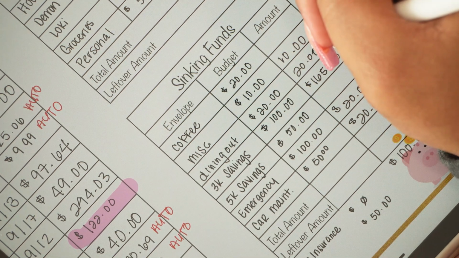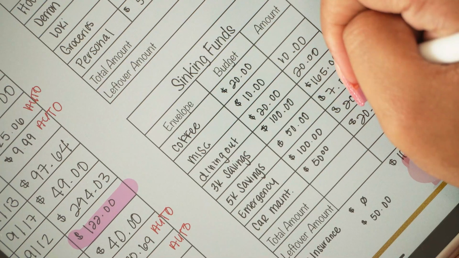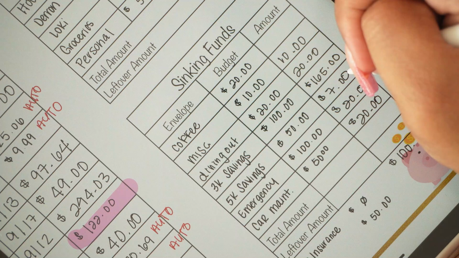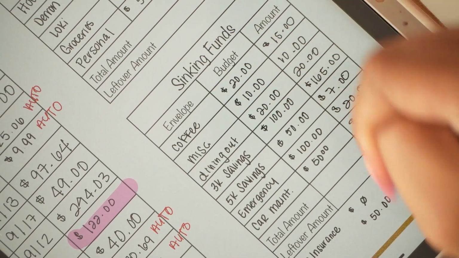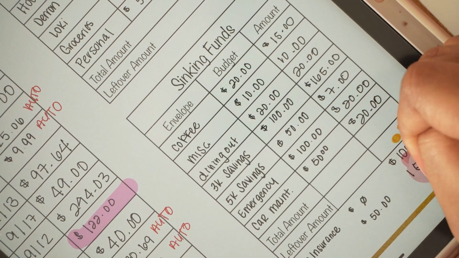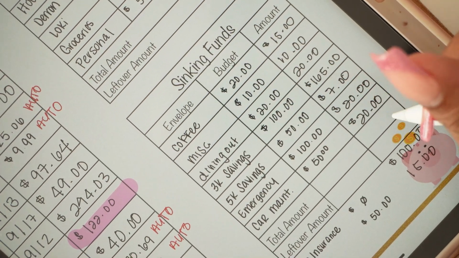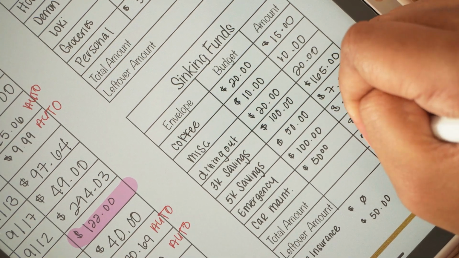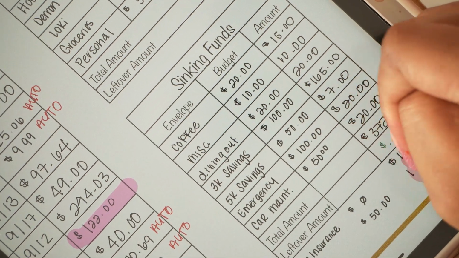So what I got left? Beauty, coffee. I'm just gonna make this one $7 for the 5K one. 7, 30. And then we're just gonna split this. So 15 and 15. Okay. So I should have 98 cents left over. Yep, so this total is 372. And that means I have 98 cents.